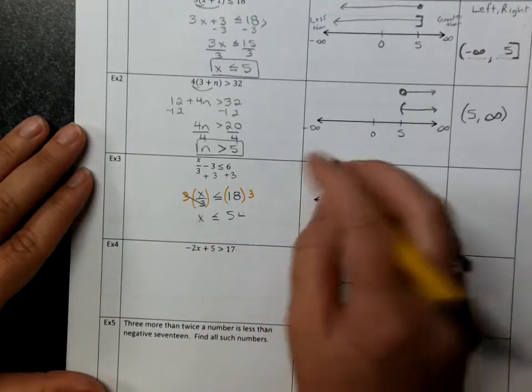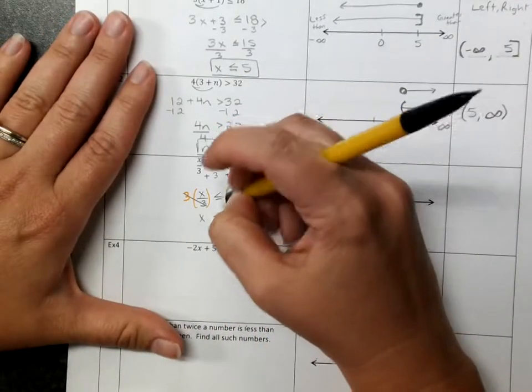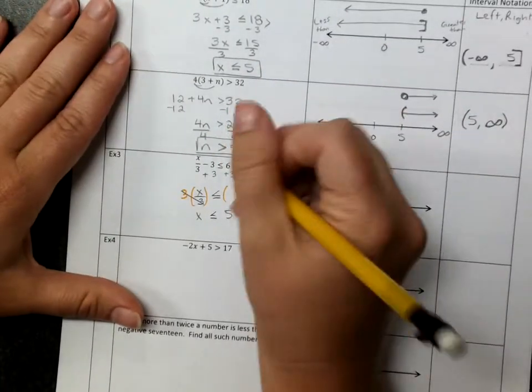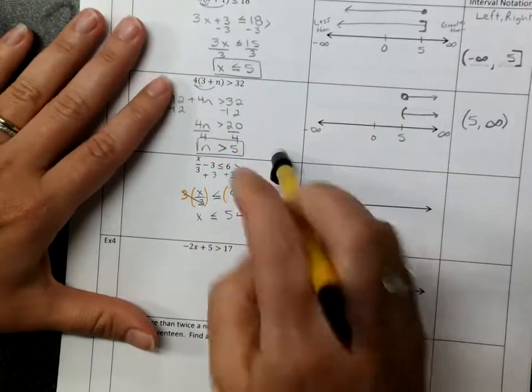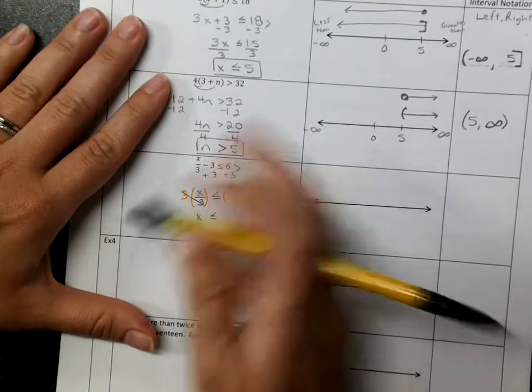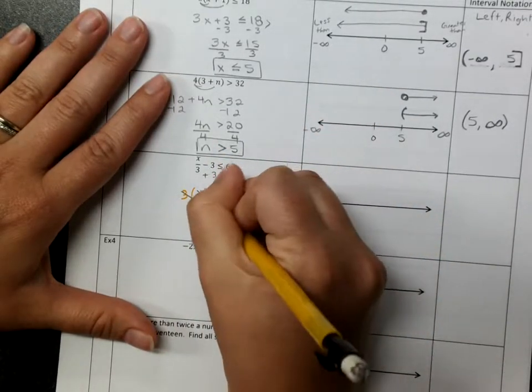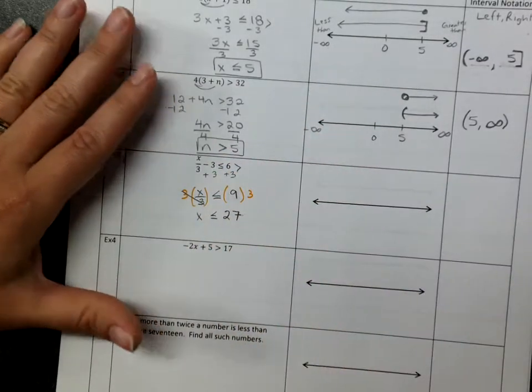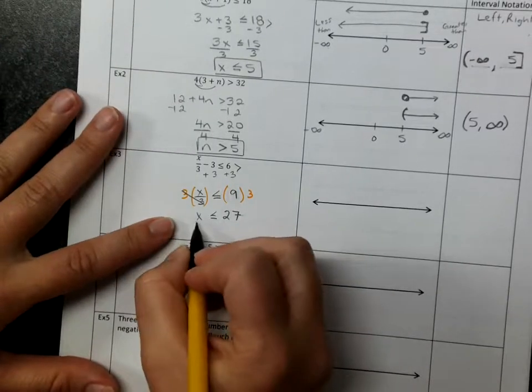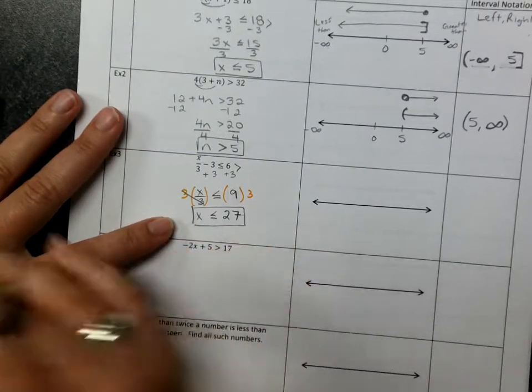I'm sorry, I put 18. That is wrong. 6 plus 3, which is 9. And 9 times 3 is 27. I multiplied instead of added. There we go. So x is less than or equal to 27.